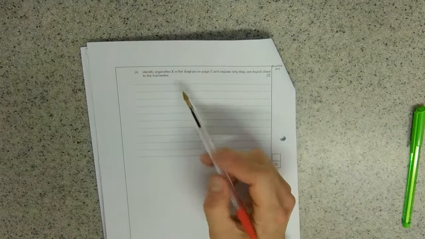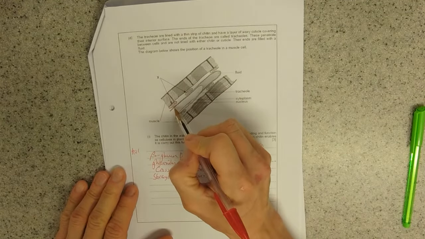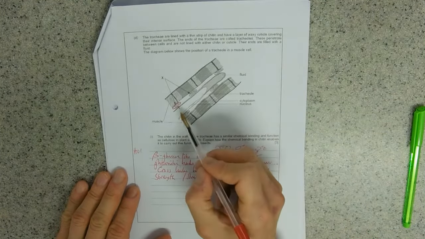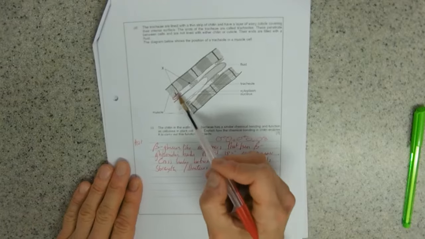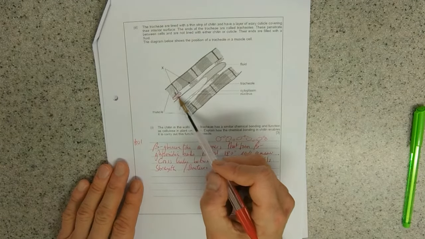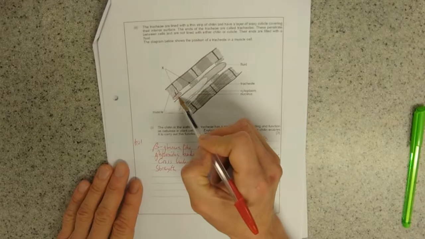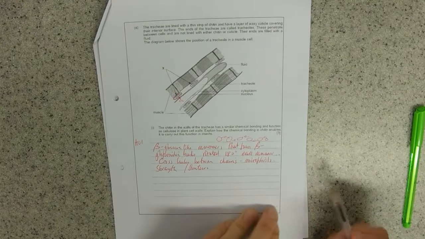Then the last part, identify organelles X and Y, and explain why they are found close to the tracheoles. So there's X. Why are they found close to the tracheoles? There. So why are they really close? So X or mitochondria. Let's say what they do. Just a bit of core concepts. So we've got aerobic respiration generating ATP for these muscles. Why are they close to the tracheole? Well, that's a short diffusion distance for oxygen. Pretty straightforward answer when we say it like that, but you did struggle a bit.